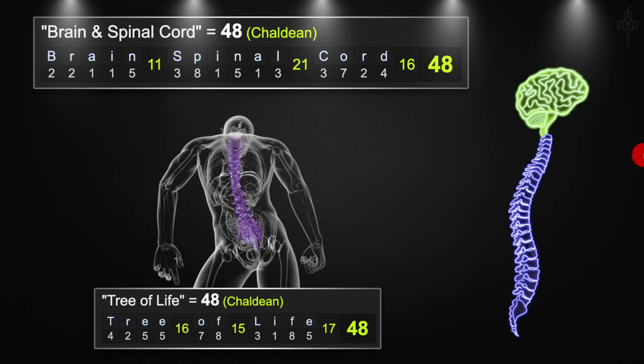We're going to start off with some Chaldean numerology, the oldest known numerology cipher in the world, as far as I know. Brain and spinal cord equals 48. Tree of Life equals the number 48. This is the Tree of Life: the 33/34 vertebrae. Some of you have 34 vertebrae leading up to the brain. Brain and spinal cord 48, Tree of Life 48. Isn't it interesting? Because 4 magnified twice becomes the 8. It's really, really fascinating.